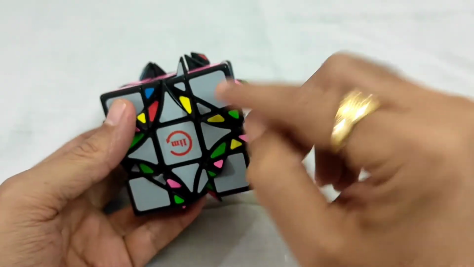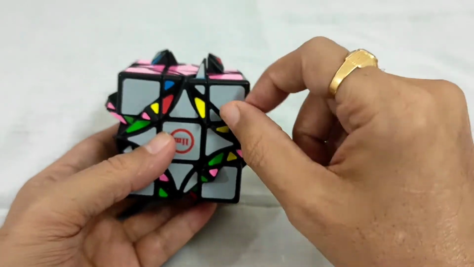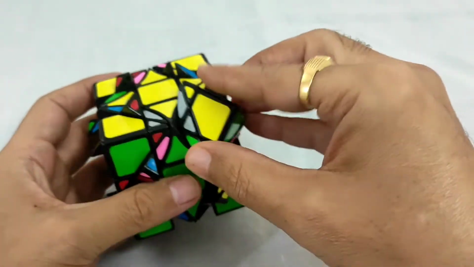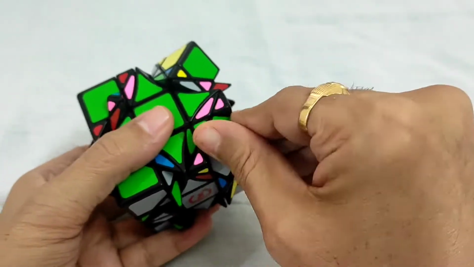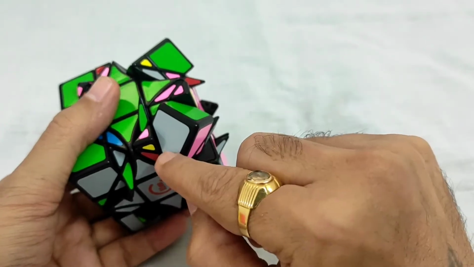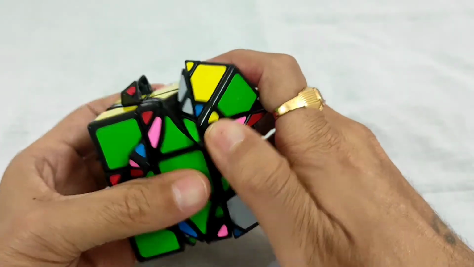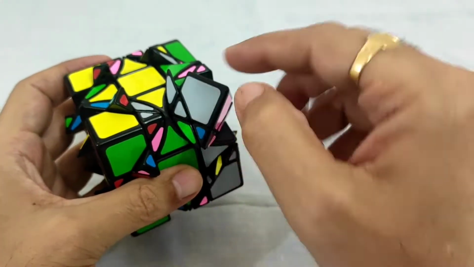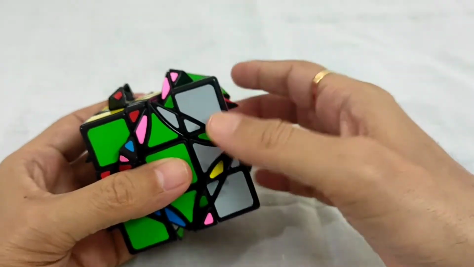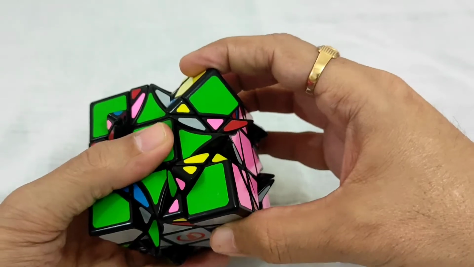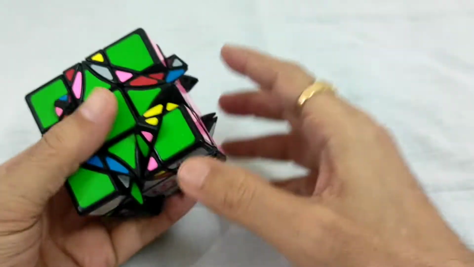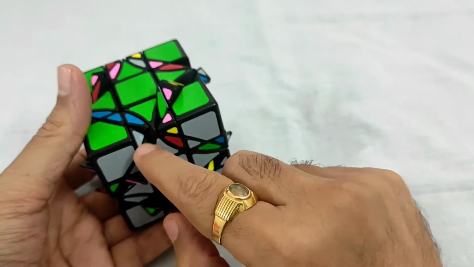So we'll start with gray. This is already placed. We need to place one gray small piece, that is here. So this piece we need to fix. So we have to just turn this piece like that and rotate it upside. This is fixed. Then turn like this and bring it back. And now bring this into its correct position. So this is placed, 1 and 2.